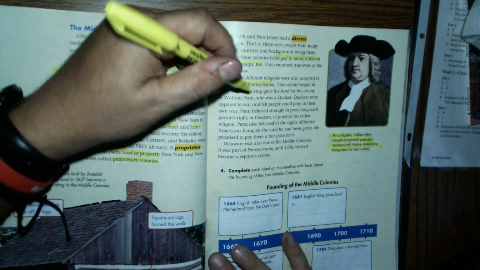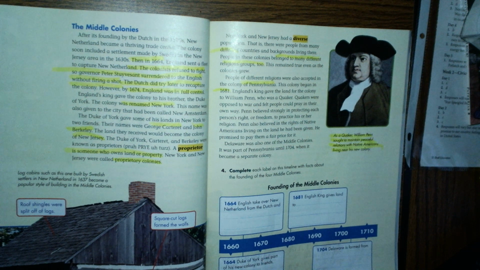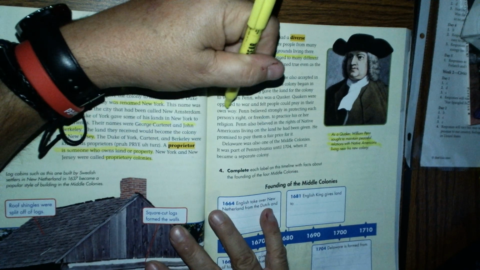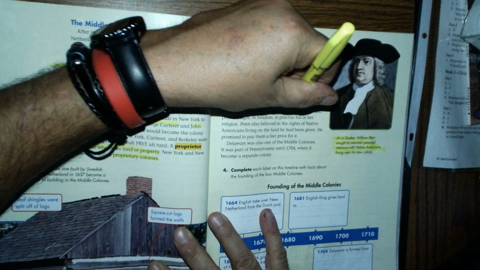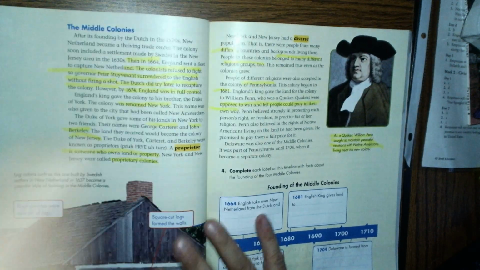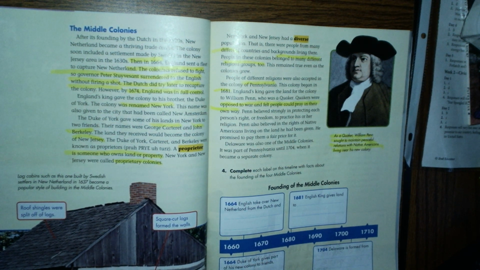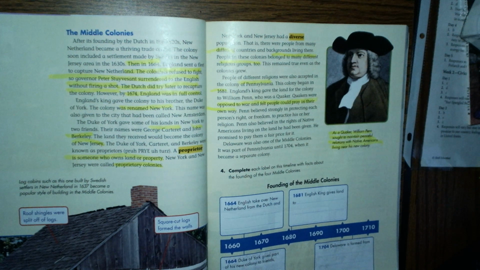This colony began in 1681. England's king gave the land for the colony to William Penn, who was a Quaker. Quakers were opposed to war and felt that people should pray their own way. So you can see why England would not want the Quakers there. And even today, guys, Quakers are considered pacifists. They do not believe in fighting.